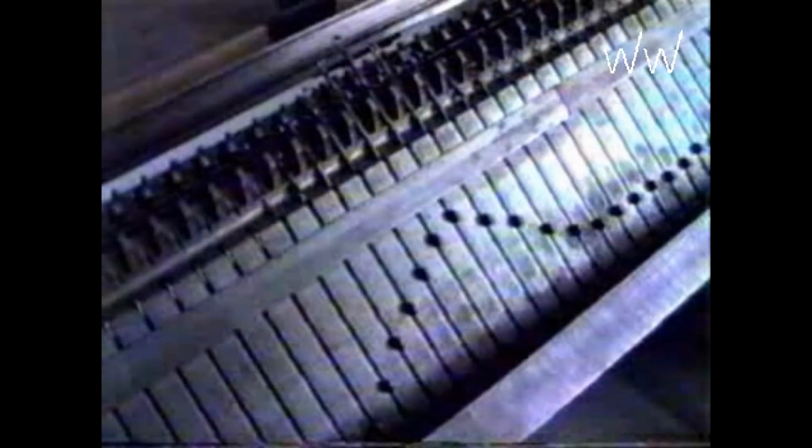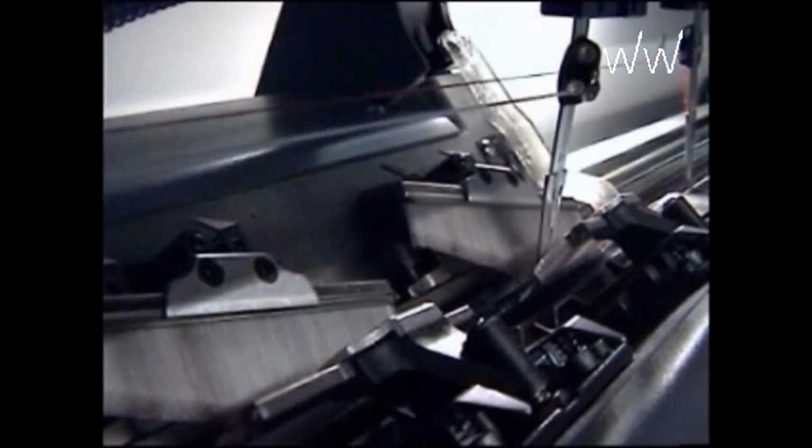The latch needles are arranged in a front and a rear needle bed. The cams consist of lower racing cams, upper racing cams, and stitch cams. They determine the stitch formation, tuck formation, and the stitch quality.